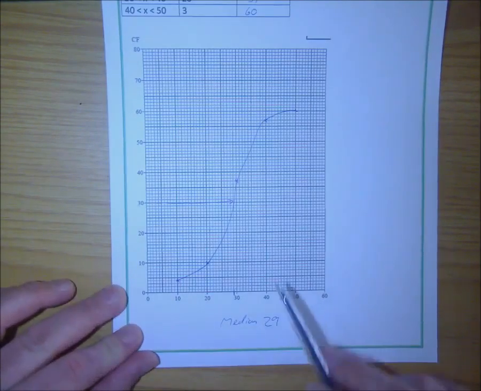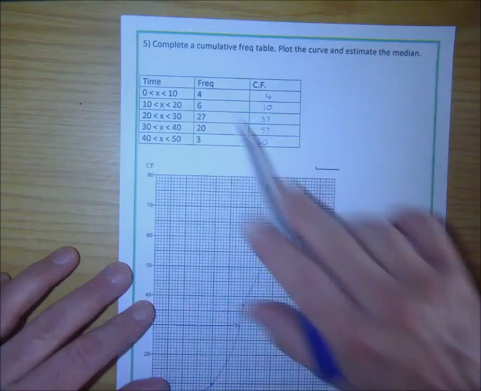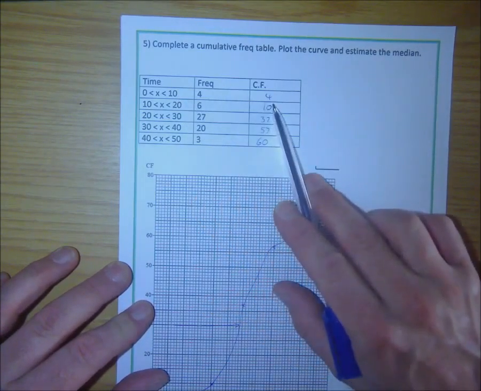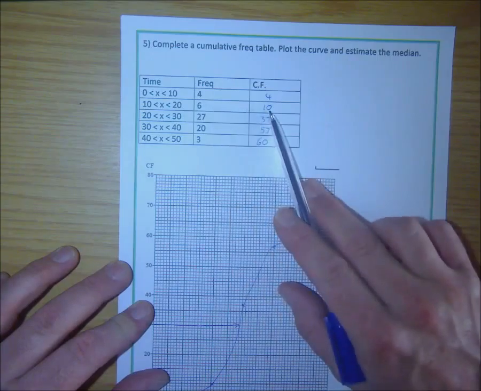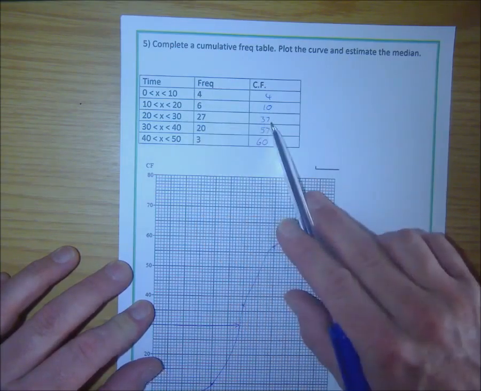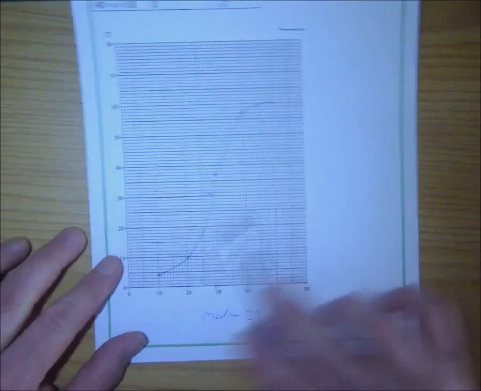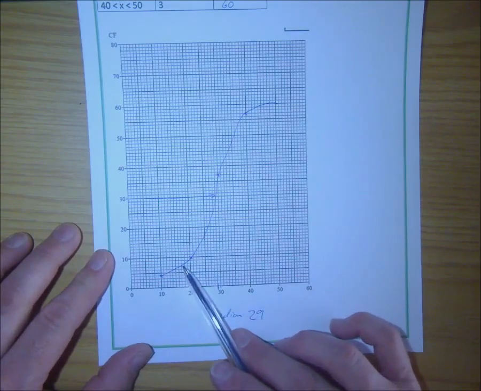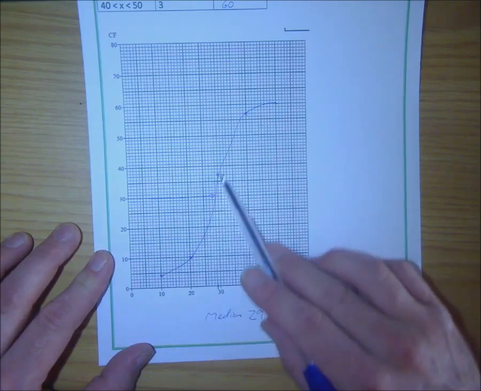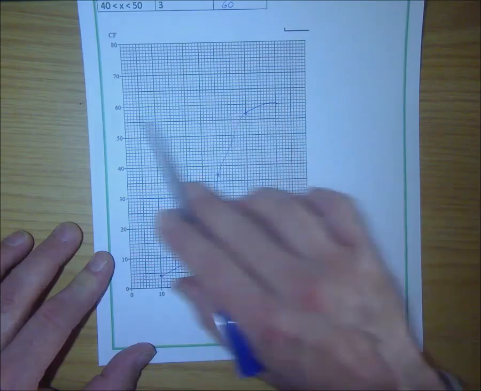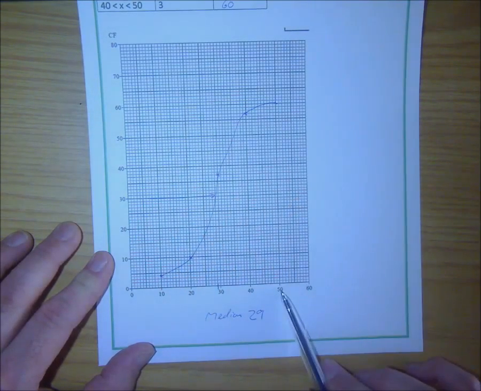Now when I'm plotting it, I always plot the upper limits. So I always plot the 10 with the 4, the 20 with the 10, 30 across, 37. I plot them. I don't join them up with a straight line. I do a smooth curve called an ogive, and it'll finish at 60 and 50.